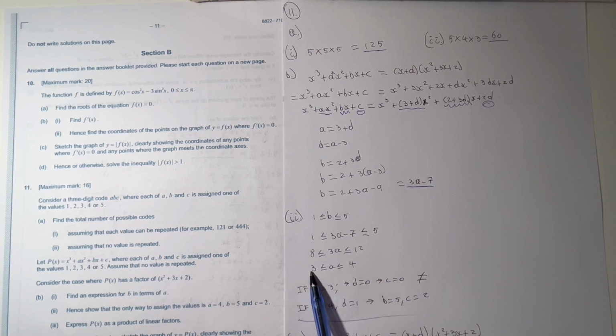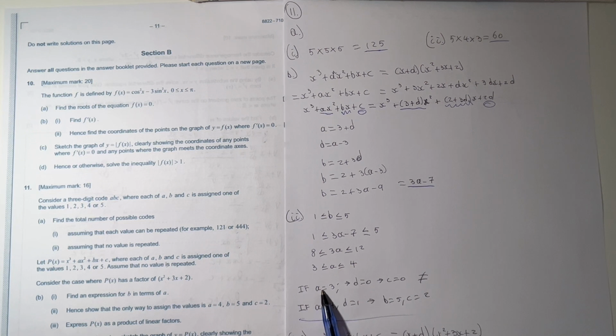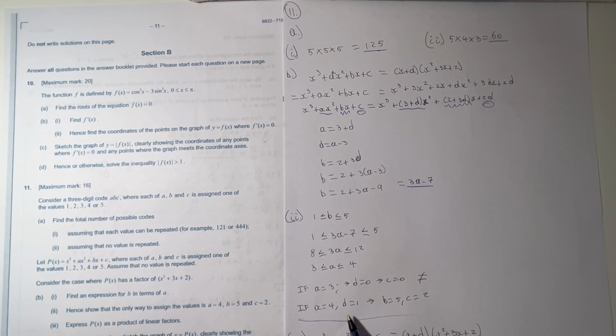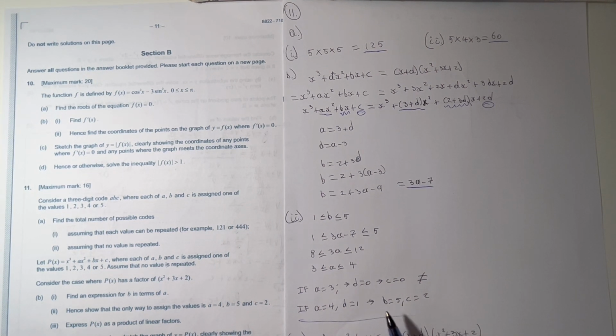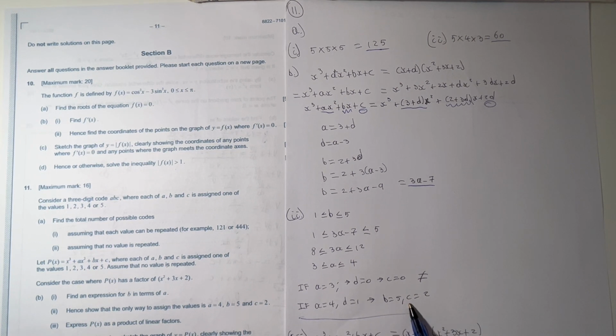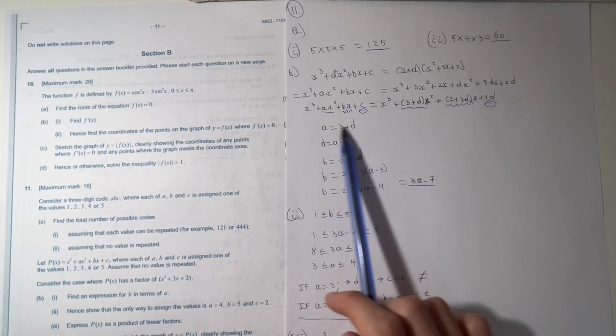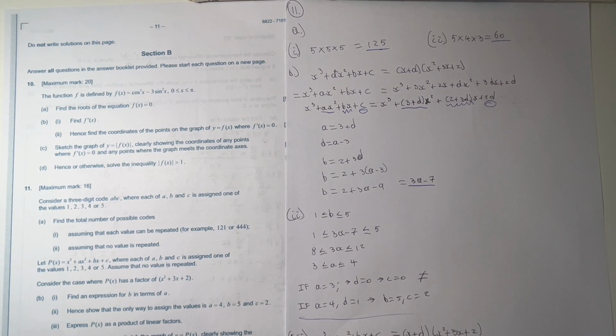Therefore, if a is equal to 3, if I substitute that into the expression that we found before, we will find that d equals 0, and therefore c is also 0, which is not possible. However, if a equals 4, the other possibility, then d is equal to 1, and as a result, b is equal to 5, and c is equal to 2, just as they're asking us to show. I did all of this simply by substituting these values into the expressions we found above.